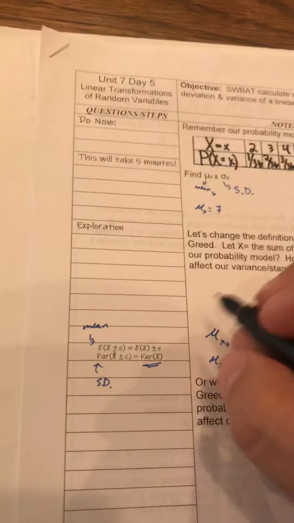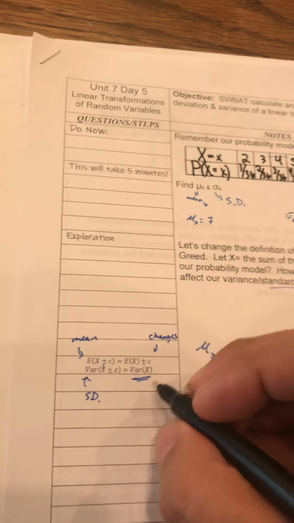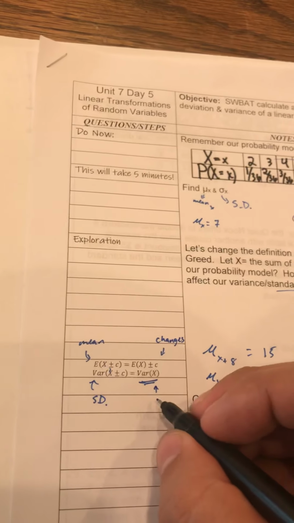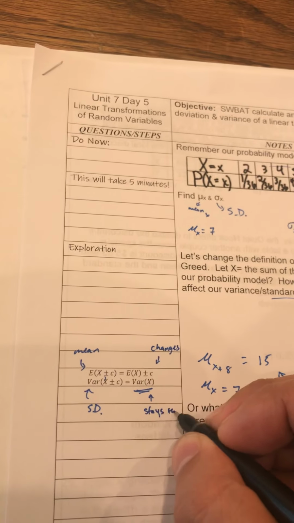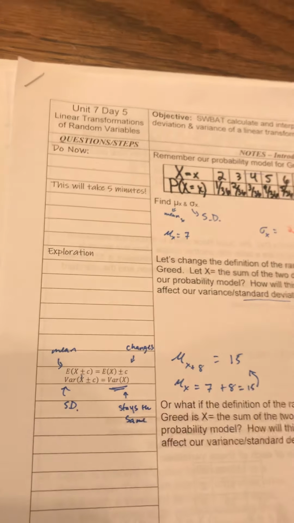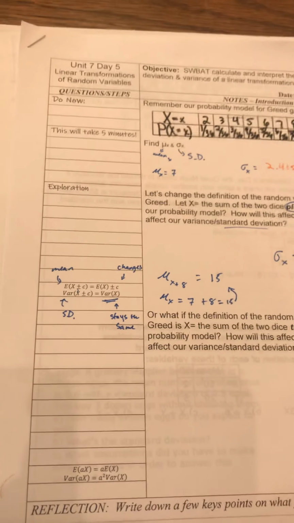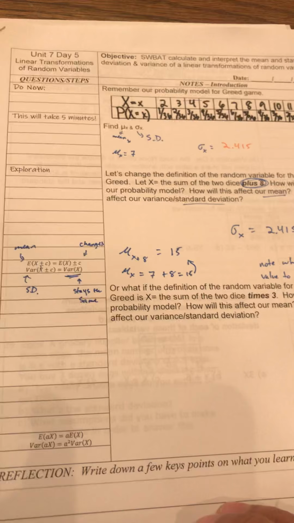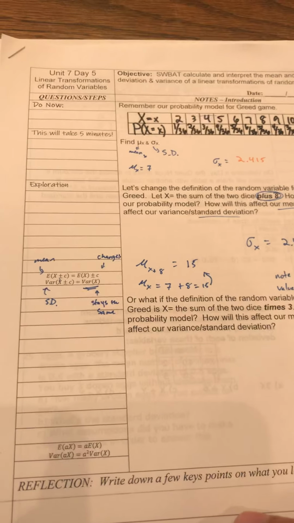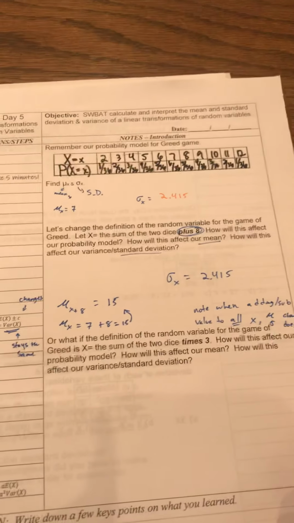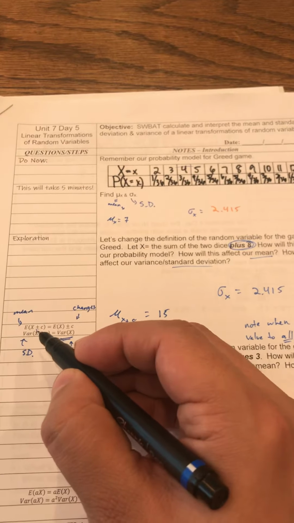So the mean changes, but the standard deviation stays the same. Are we okay with that? So that's when we're adding or subtracting.